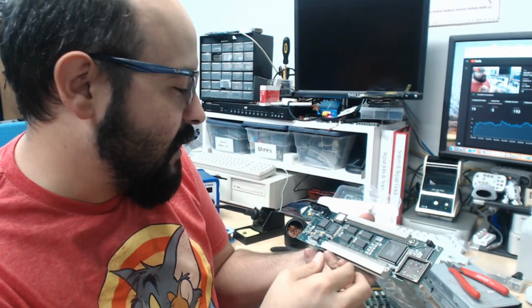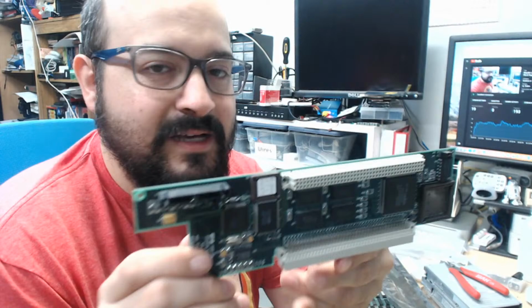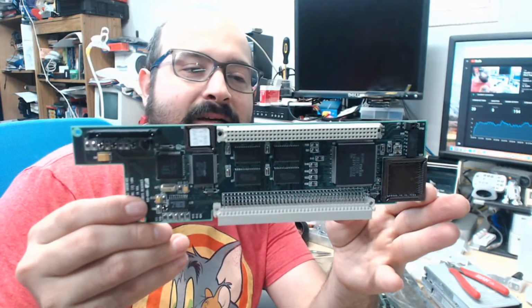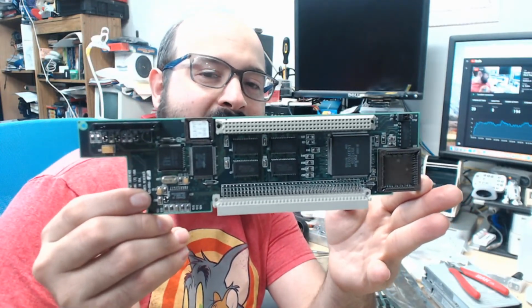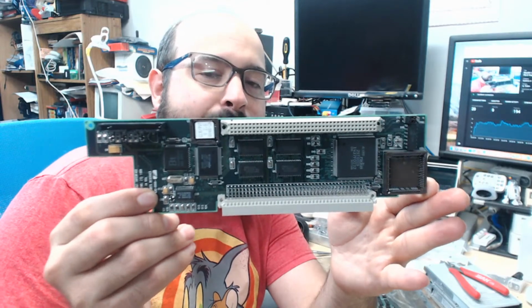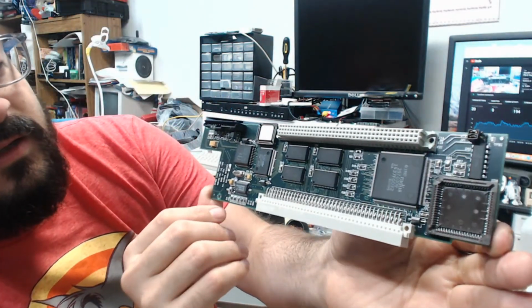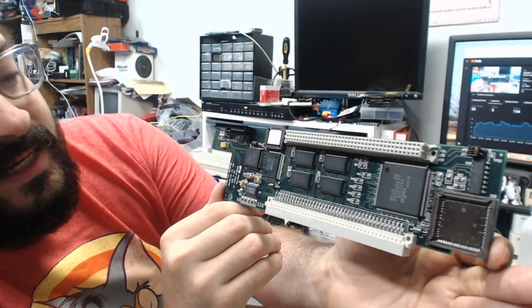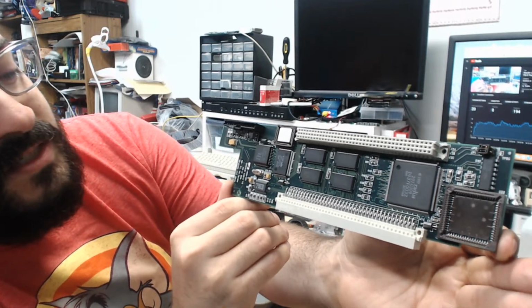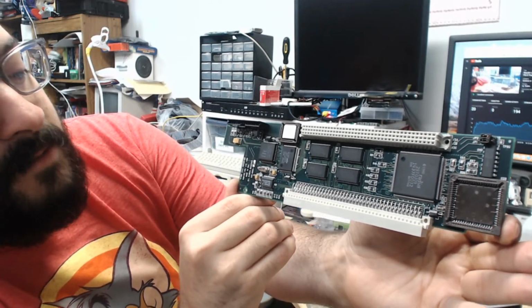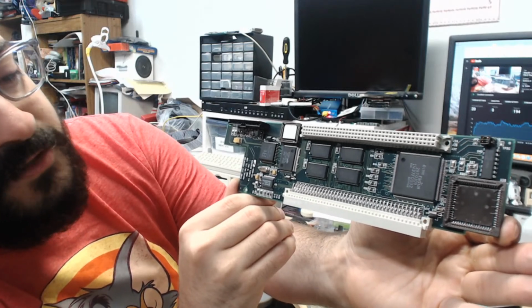So yeah, this is a little adapter card here. Now, at first glance, it would just look like it's some sort of PDS to NuBus adapter for an early Macintosh, and it kind of is. So this is also made by Radius. This is a Pivot 2SI interface.